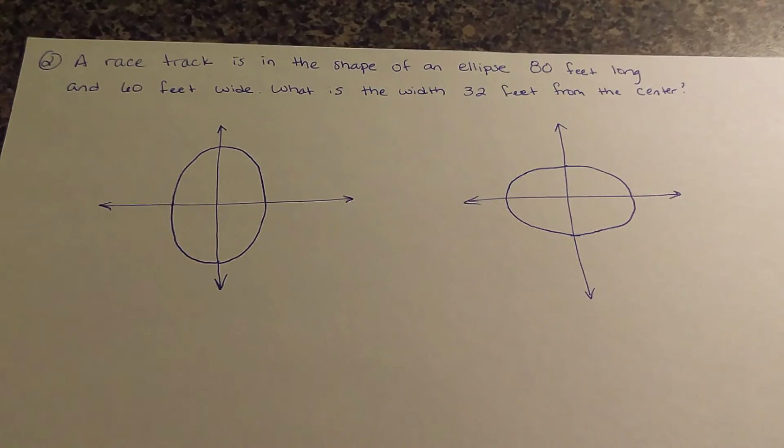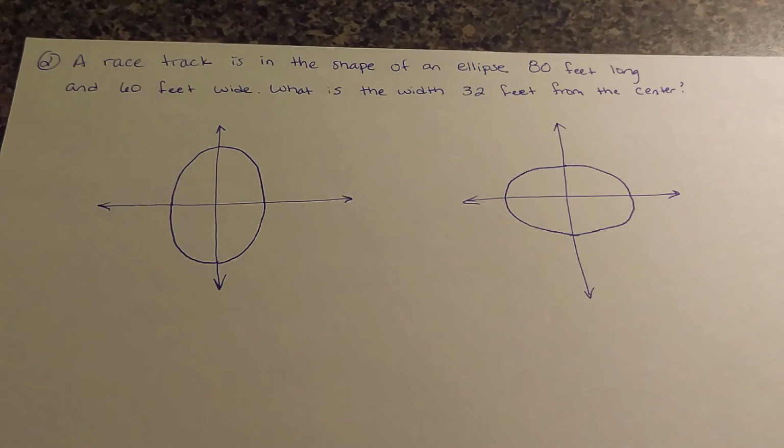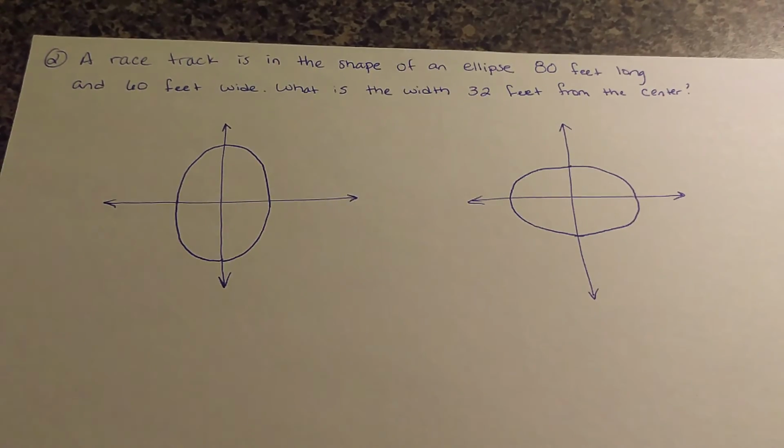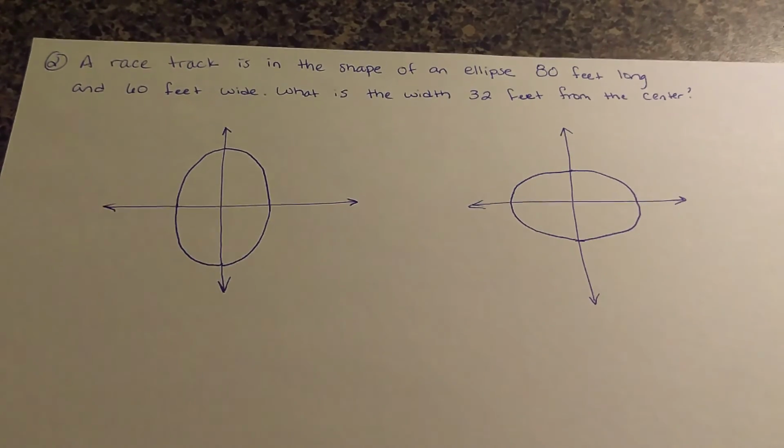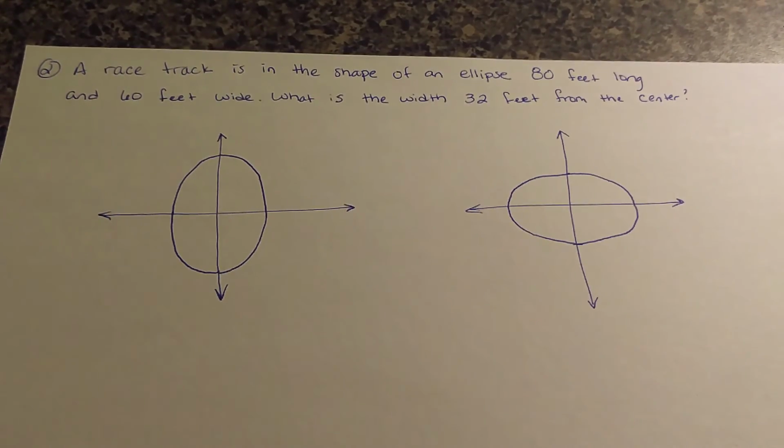All right, we're looking at question number 2 from the test 3 review. This one is one of many word problems related to ellipses, mostly looking at ellipses because they're the most relatable in real life. And this one I think might be one of the trickier ones, but the technique we're going to use with this problem can be applied to all of the ellipse word problems.